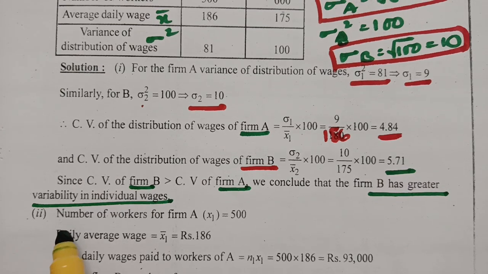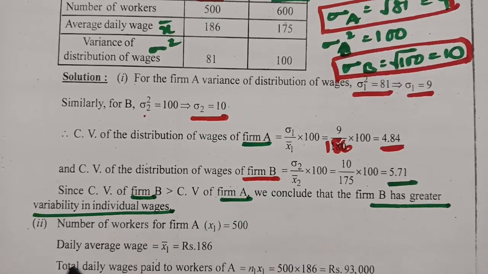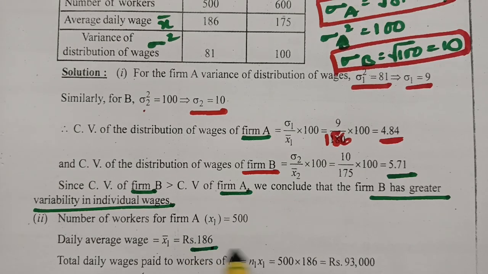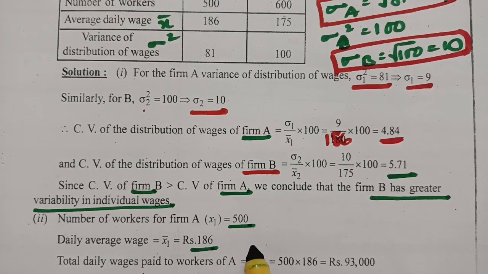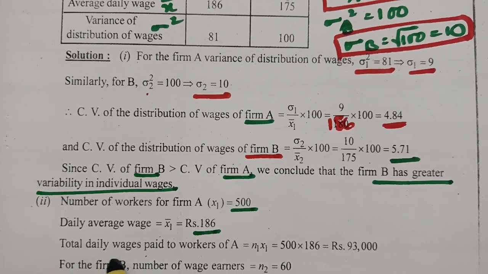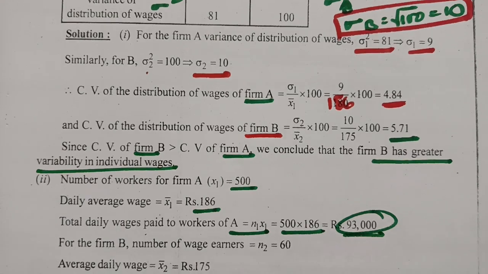And the next one: the number of workers in firm A is 500 and the average wage is 186 rupees. Therefore the total daily wages paid to the workers is n1 into x1, which is 93,000.